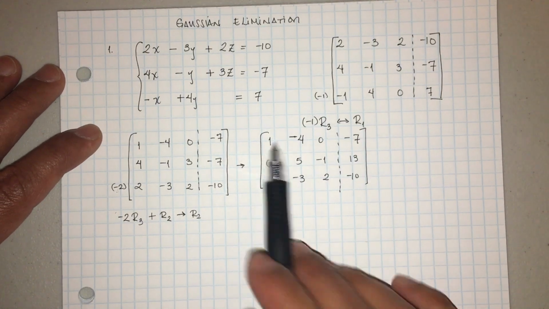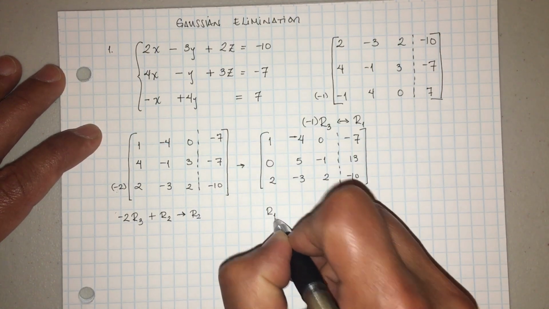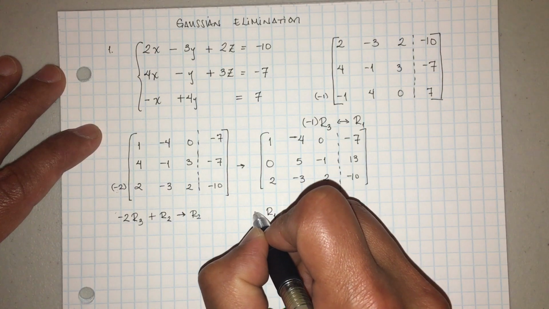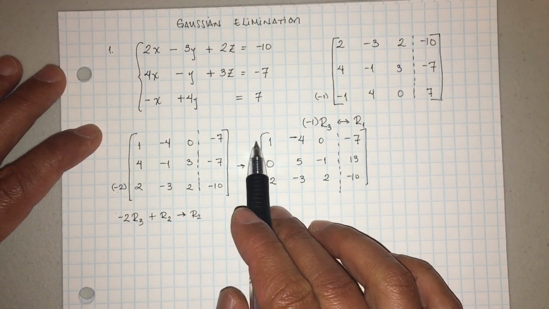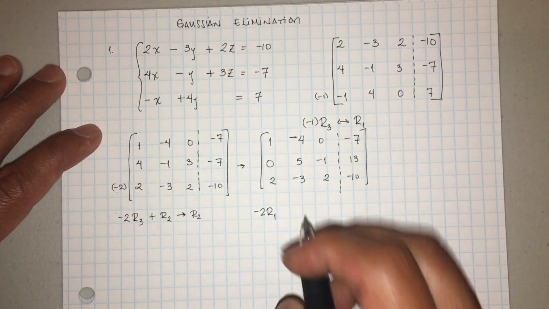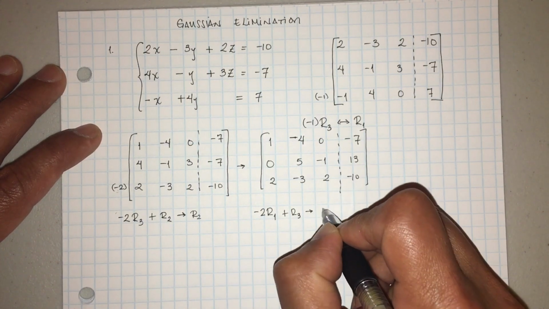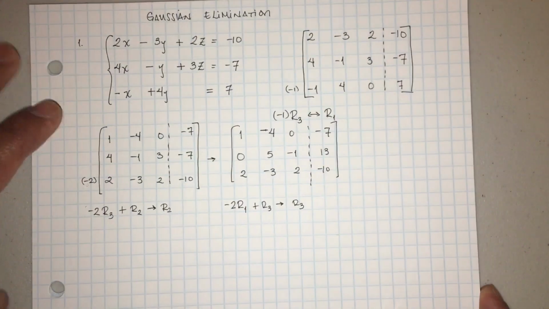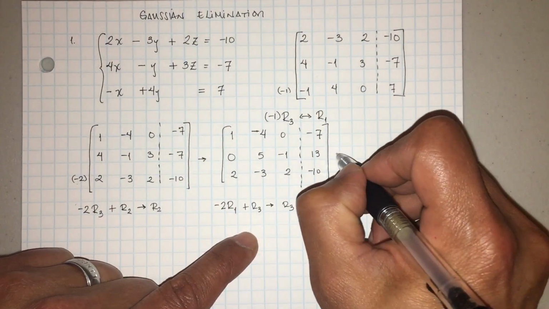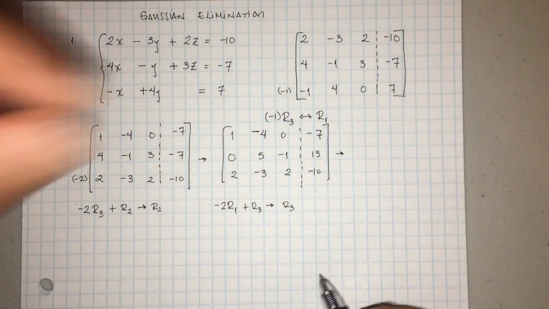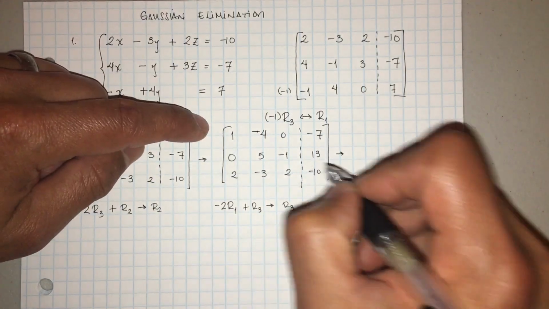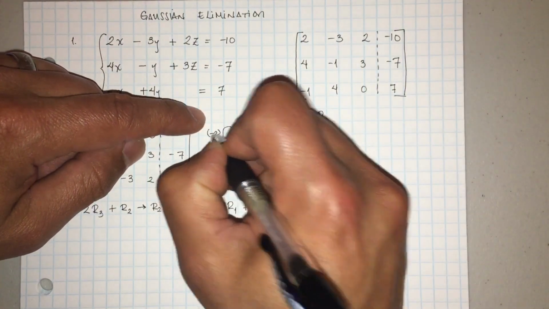Well, I'm going to take the first row. I'm going to multiply him by negative 2. So if I multiply this guy by negative 2 and I add him to row 3, that's going to give me the 0 that I want. So that guy is going to go to the third row. Okay, so just go ahead and take your time. So the top row, I'm going to be multiplying them by negative 2.